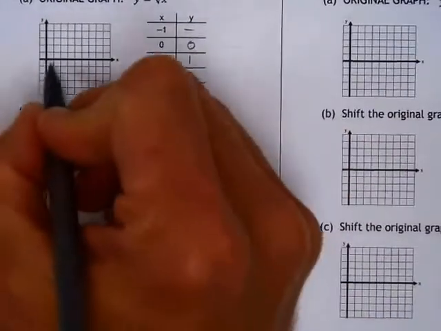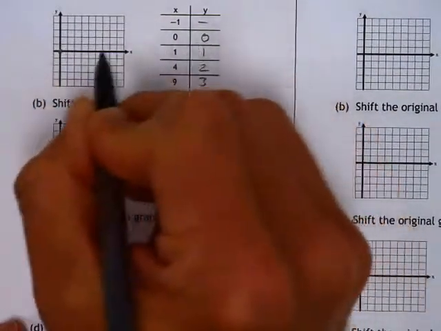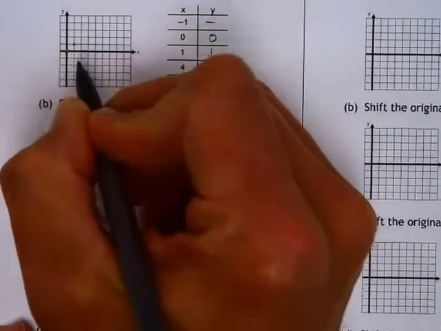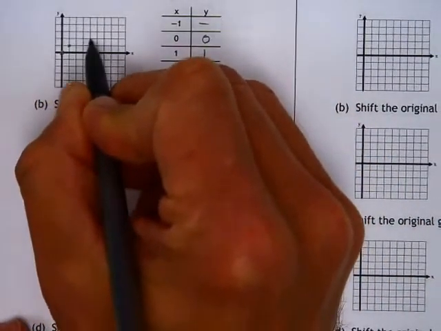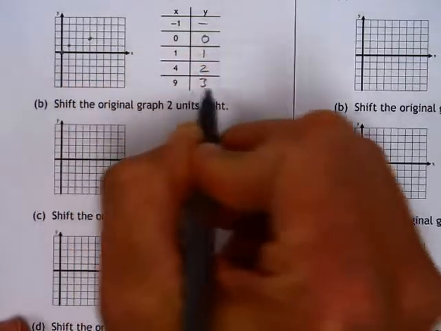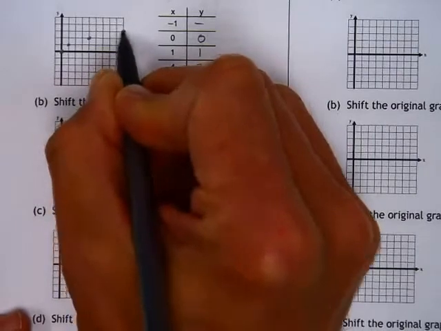And if we plotted these points, we'd have a dot there at 0, 0, another dot at 1, 1. We have a dot at 4, 2: 1, 2, 3, 4, and up 2. And then finally we have a dot at 9, 3: 4, 5, 6, 7, 8, 9, and 1, 2, 3. Bada bing, bada boom.